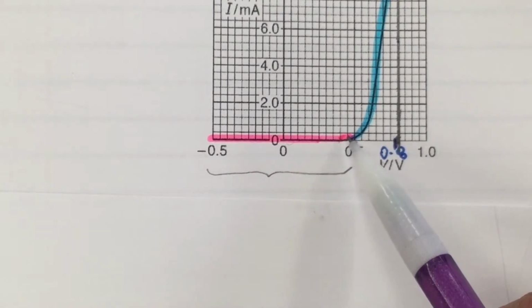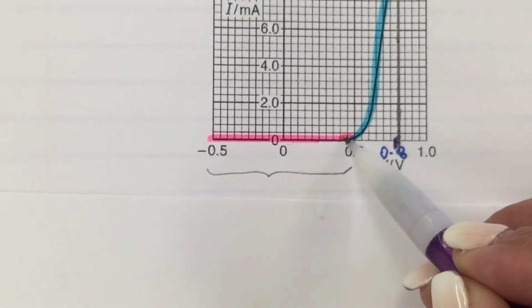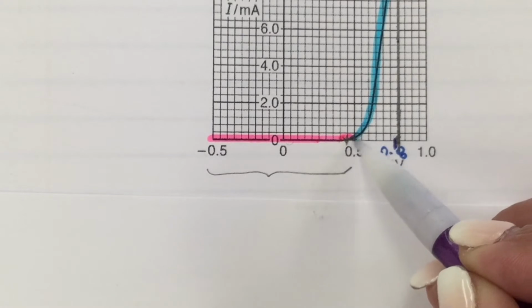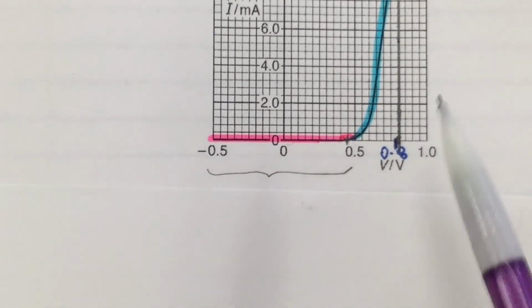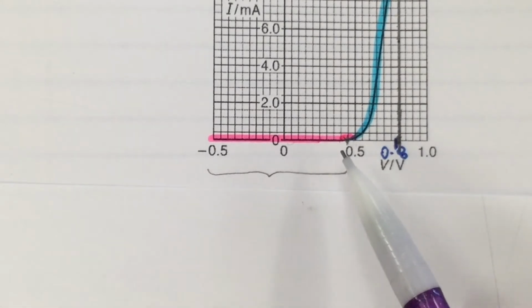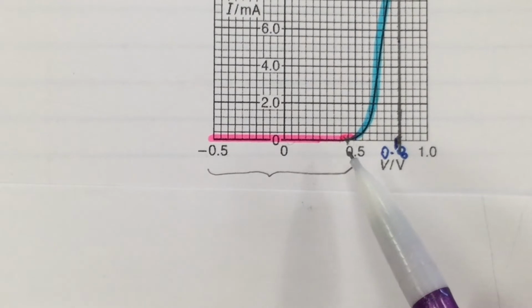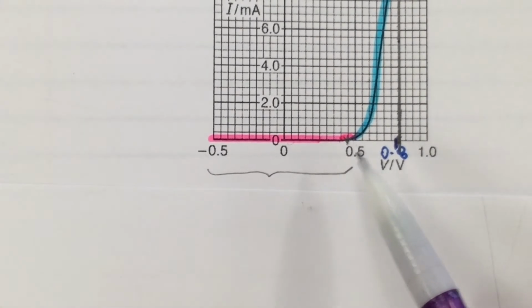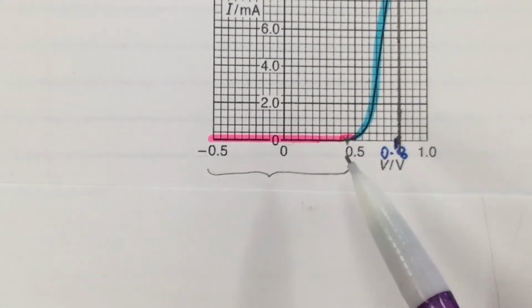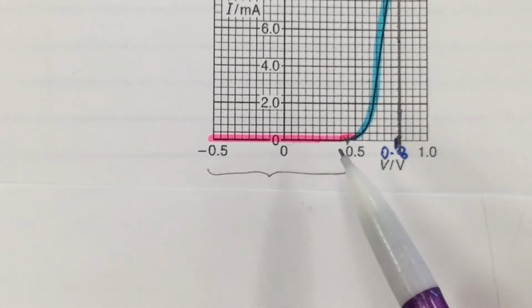Looks like from 0.45, a little bit of current starts to flow here. Meanwhile, from negative 0.5 to positive 0.45, there is no current flowing. We can say that the resistance in this diode is so high for this range that current cannot flow through it.